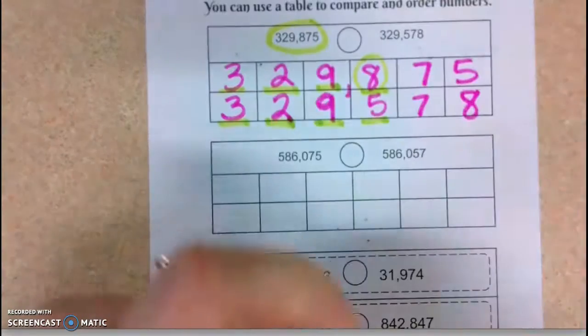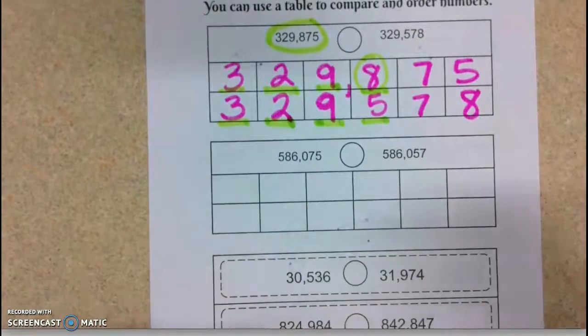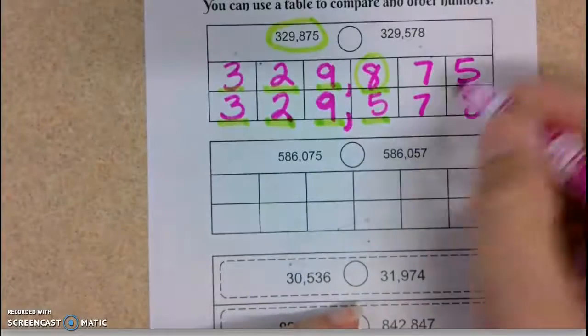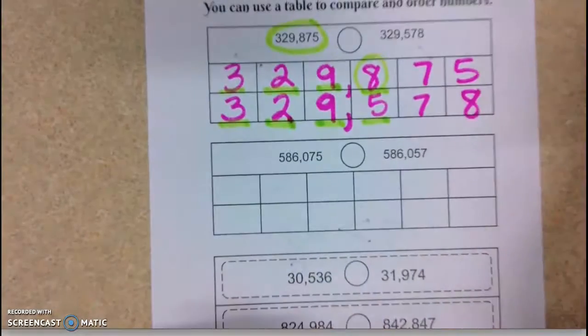I like to circle the bigger one. That kind of helps me make sure that I got my sign going the right way. And I'm going to put my comma right there. 1, 2, 3, comma.